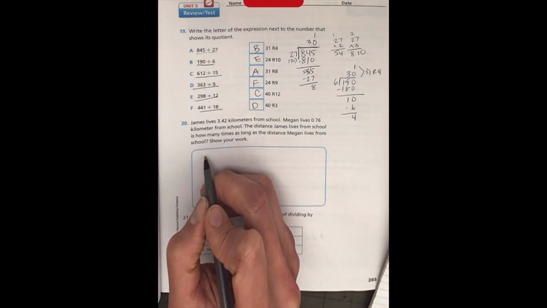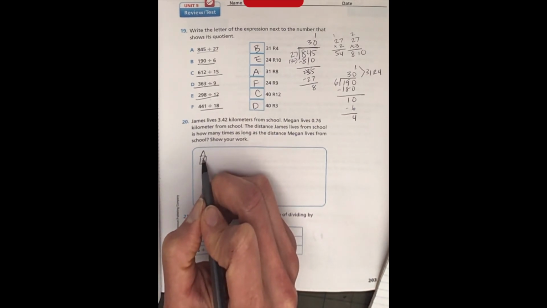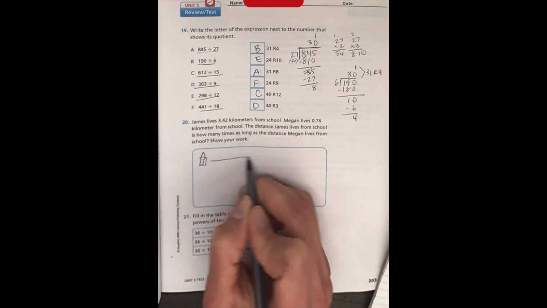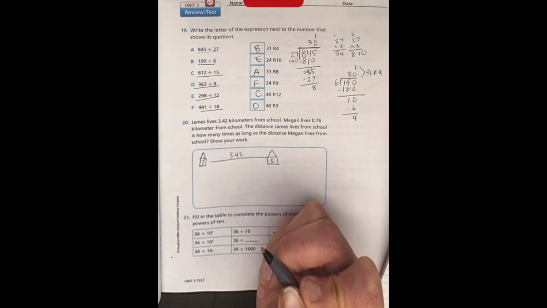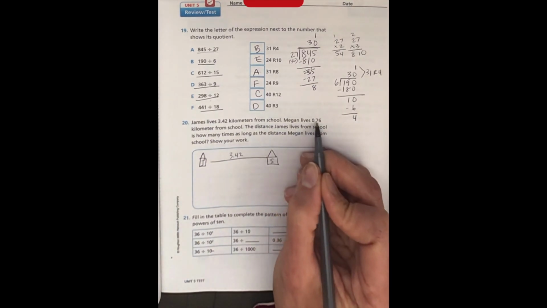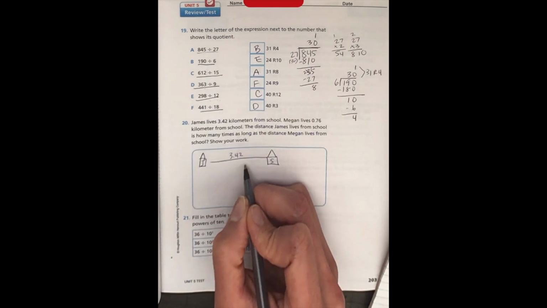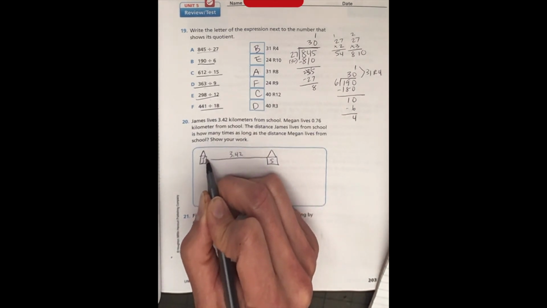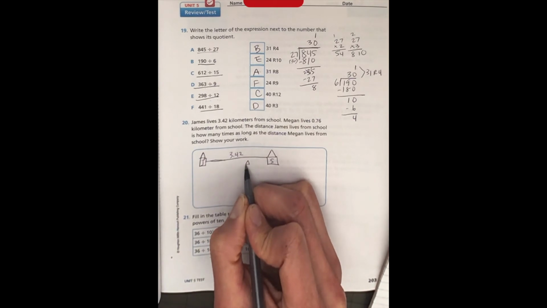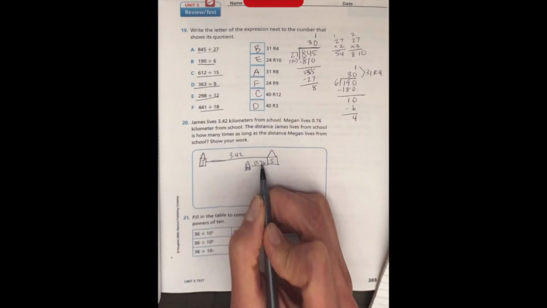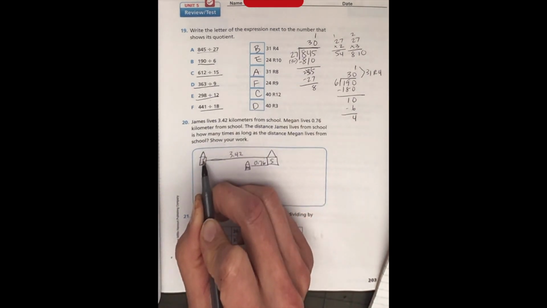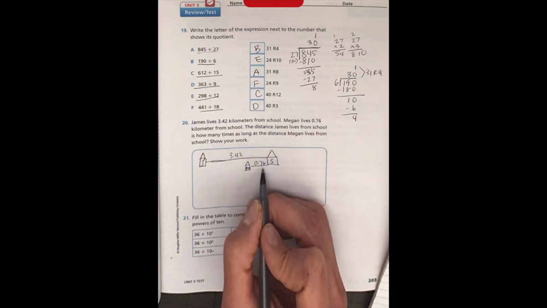So I think I'm going to draw a picture. I'm going to start with this. There's James' house. Put a J in there for James' house. And here's S for school. This is 3.42 kilometers. Now Megan lives 76 hundredths of a kilometer from school. So she's very close to school. This is 3.42. Megan is like right here. Put M for Megan, and to school she is 0.76. So we want to know how many of these is in the distance from James' house, okay?